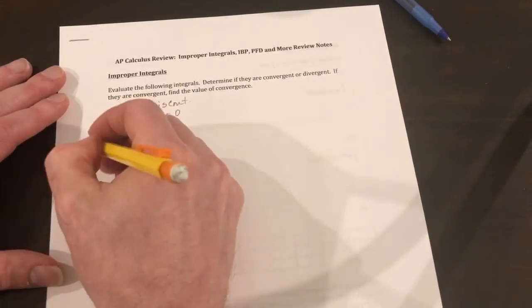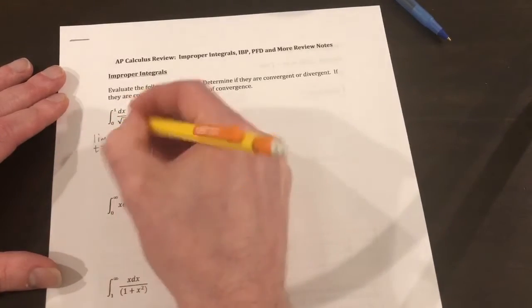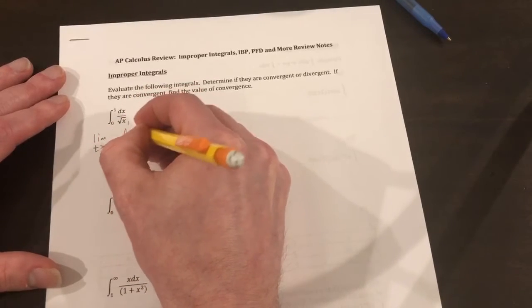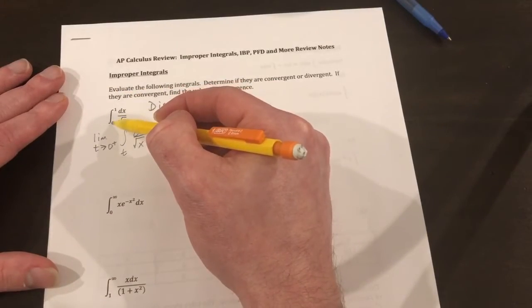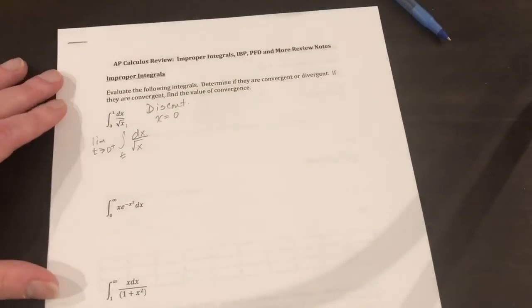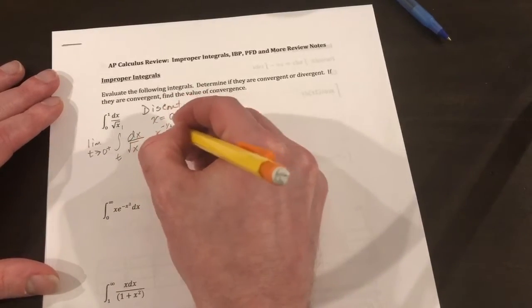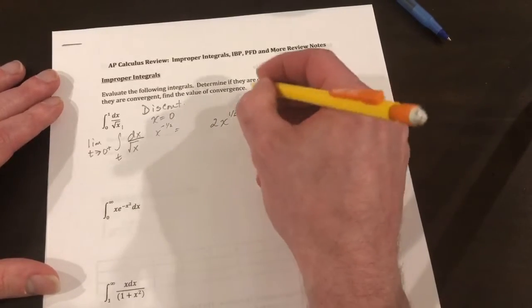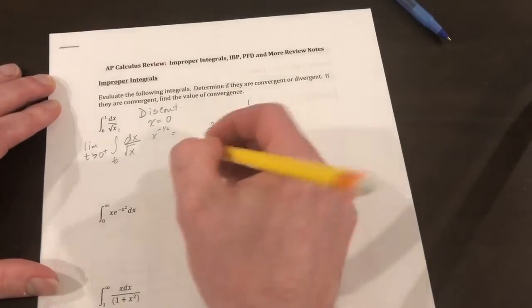So the way we do this problem is we say the limit as t goes to 0 from the positive side of the integral from t to 1 of dx over square root of x, like that. Okay, so we write it from the positive side because the positive side's in between 0 and 1. Okay? So we integrate this. The integral of this, so that's x to the negative 1/2. So we integrate that, we get x to the 1/2 times 2. And we're going to evaluate it from t to 1, like that. We're going to plug in the 1.